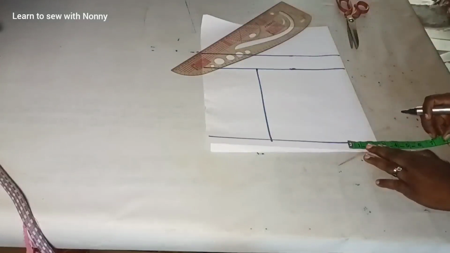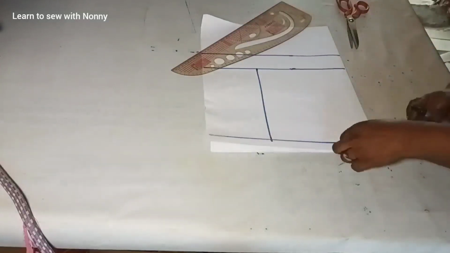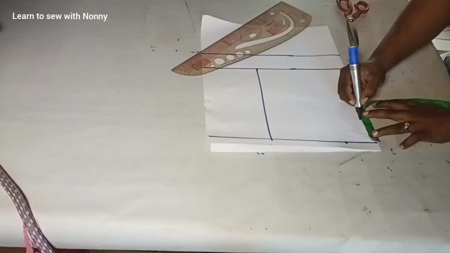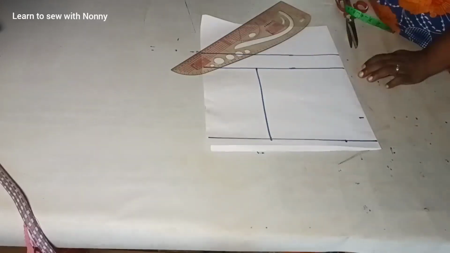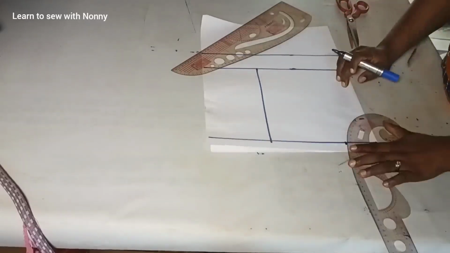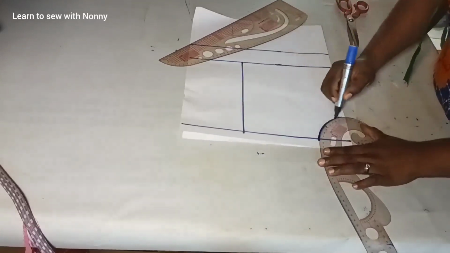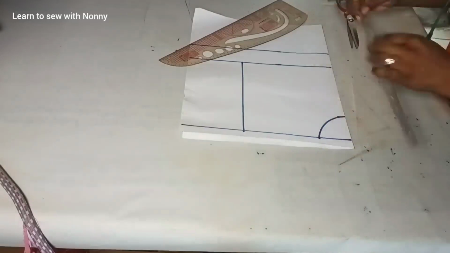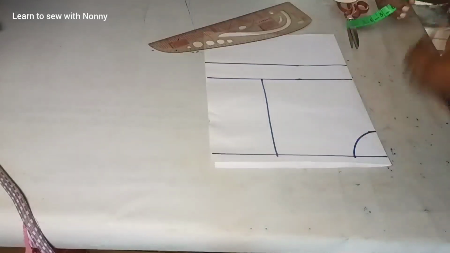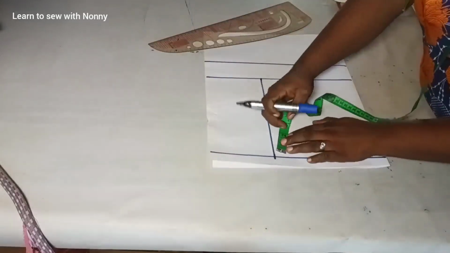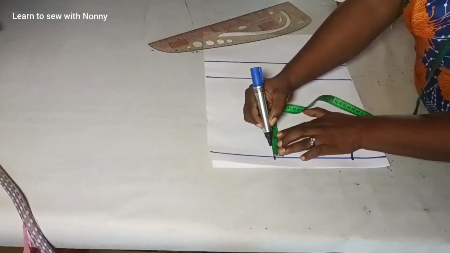The neck width I want to use is 2.5 inches. Now please guys, you're going to work with your accurate neck circumference. I have a tutorial on how to determine your neck width and your neck depth. This is a turtleneck dress, so you need to determine your own neck width and neck depth so that you don't have issues with the turtleneck collar being too tight or too loose. I'll drop the link to that video in the description box.